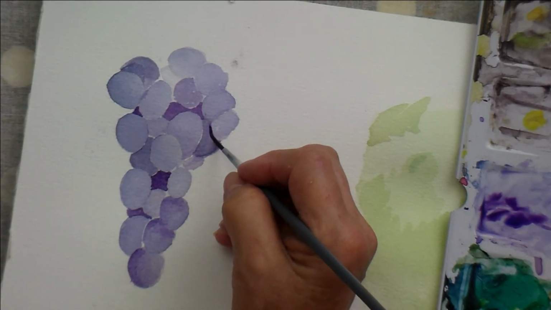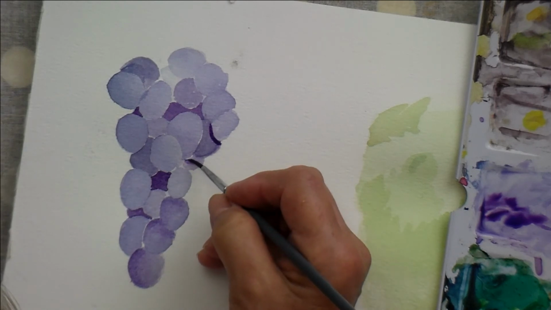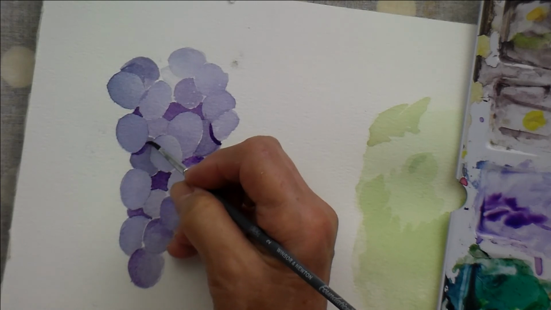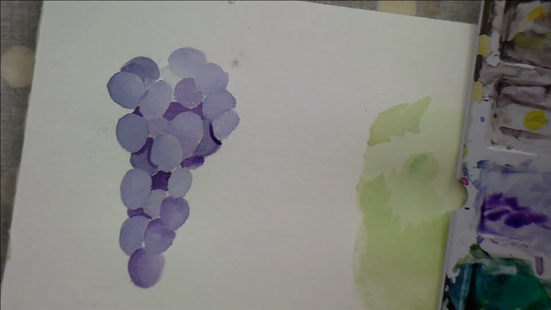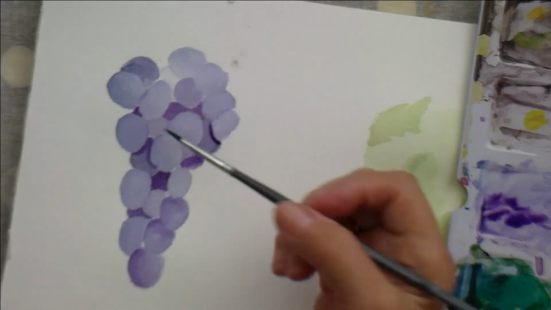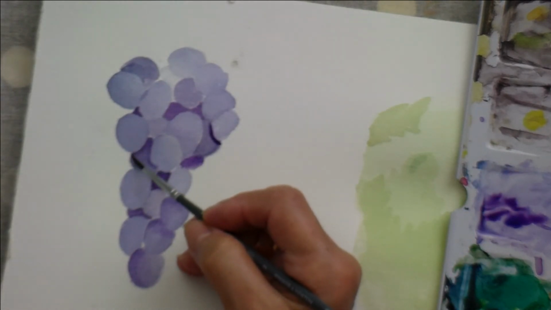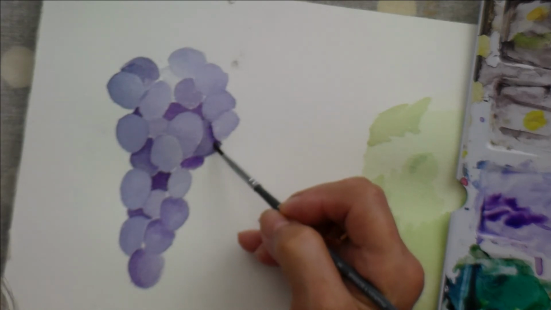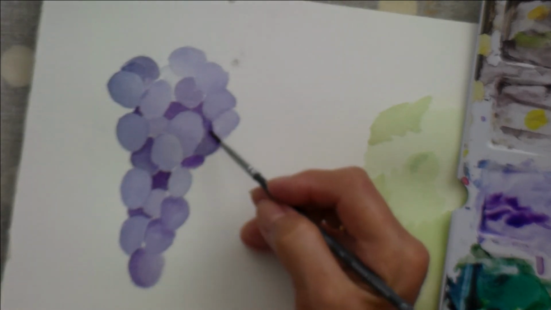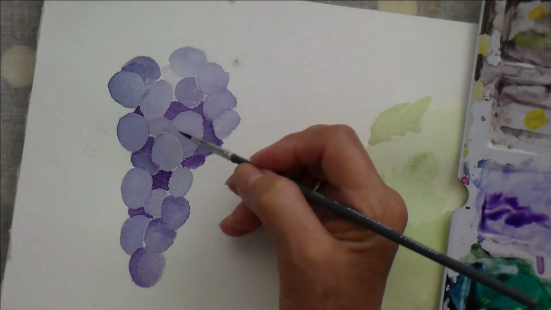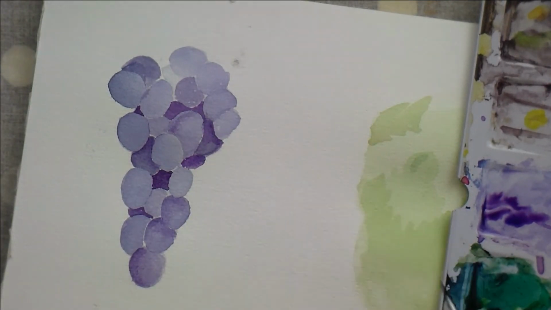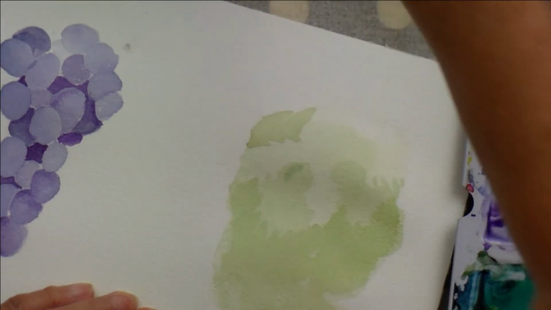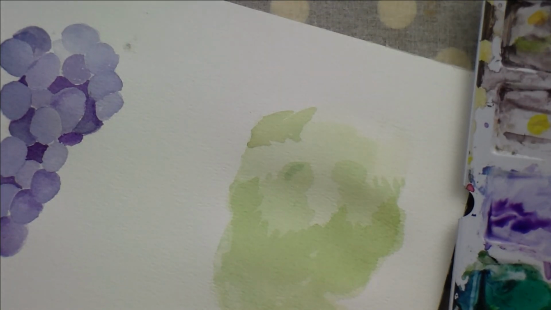Okay, let's go in a bit darker here, and a bit darker there, and a bit darker there. Rinse my brush off, dab it on the kitchen paper and just soften that out. It's as easy as that. So you're starting to get these nice round shapes. Let's see how the leaves are doing over here. Running out of green as well.